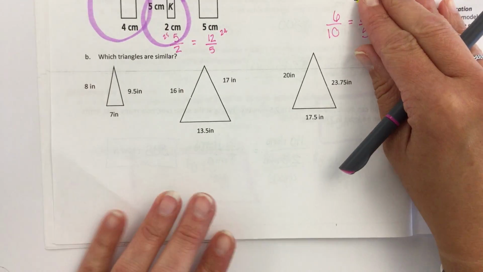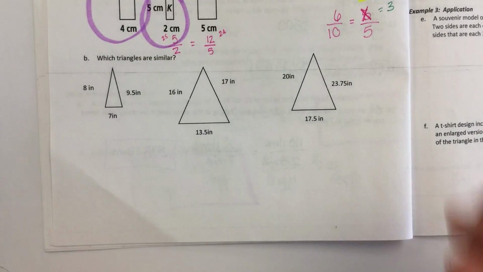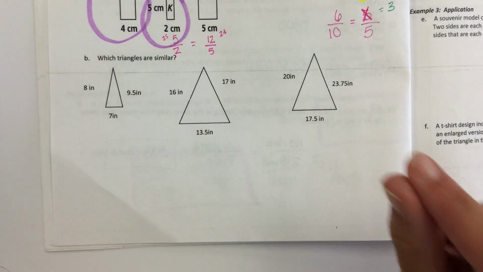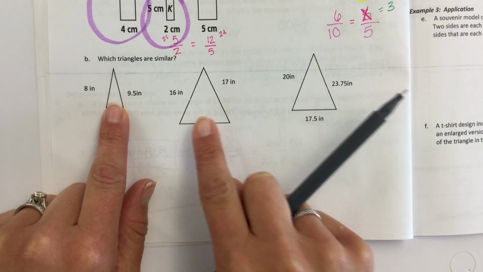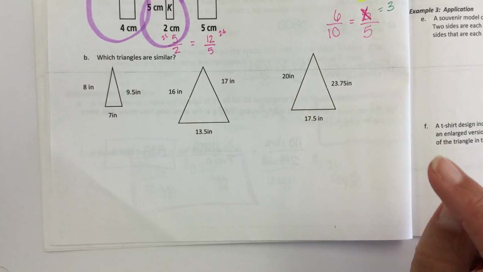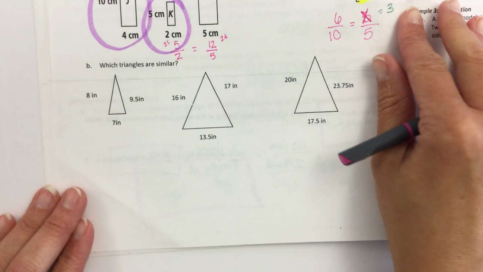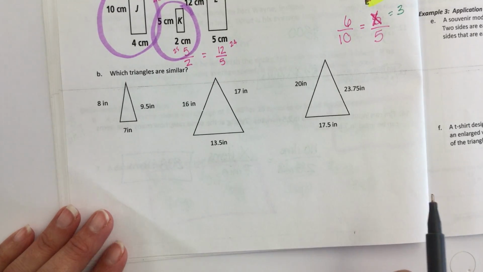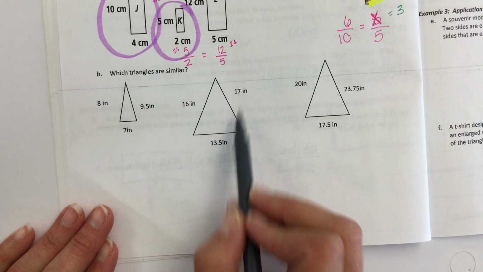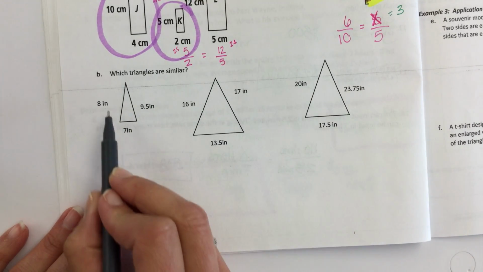Okay, so which triangles are similar in this case? Like I said, if they give you 3, it's probably the hardest one because you have to match up 2, and then 2, and then 2. So we're going to have 3 different situations. Let's set them all up first. Okay, now in this case, I do have 3 different lengths, so I have to do all 3.